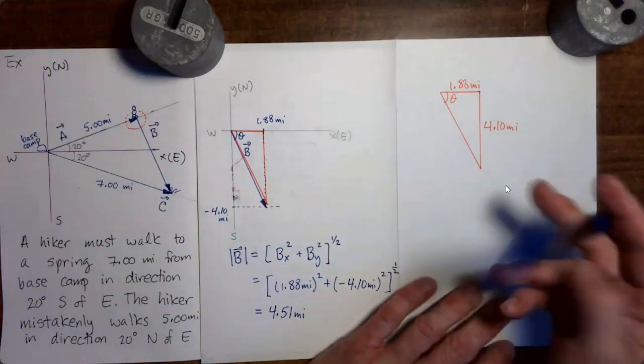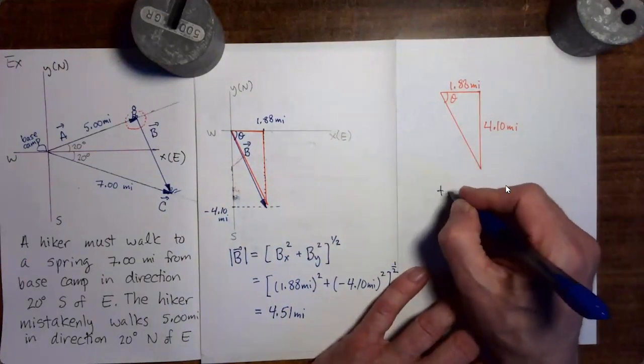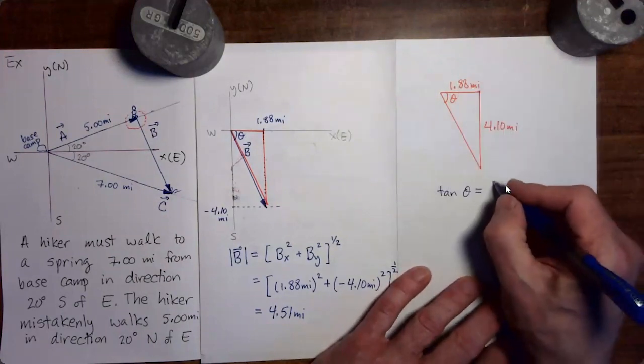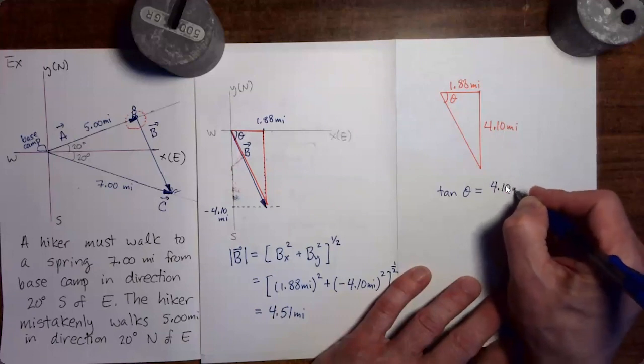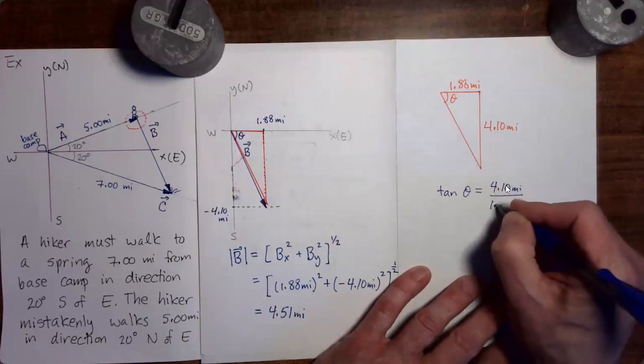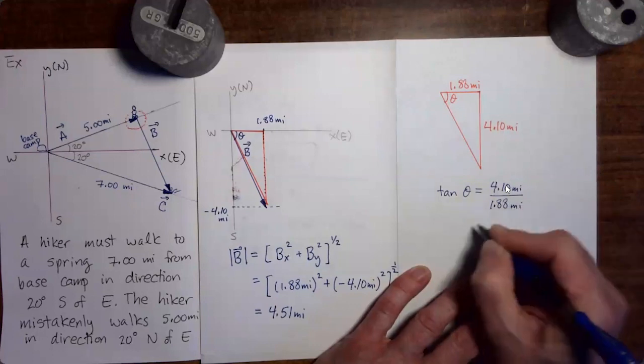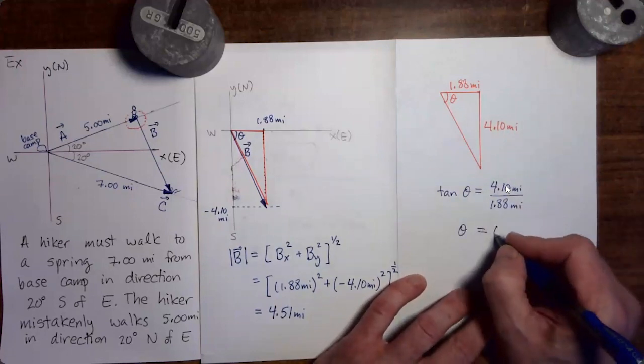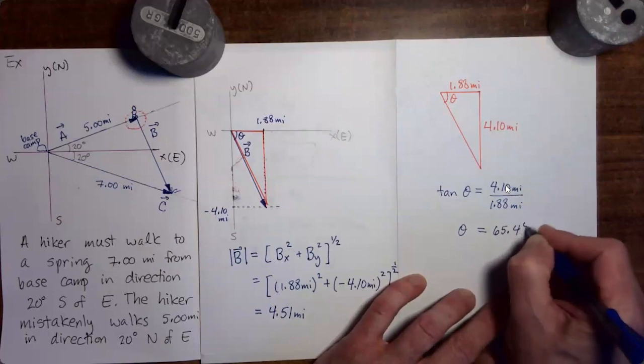And because we're looking at this geometric triangle, we can just say tangent theta equals opposite over adjacent. So 4.10 miles divided by 1.88 miles. And the inverse tangent will give you 65.4 degrees.